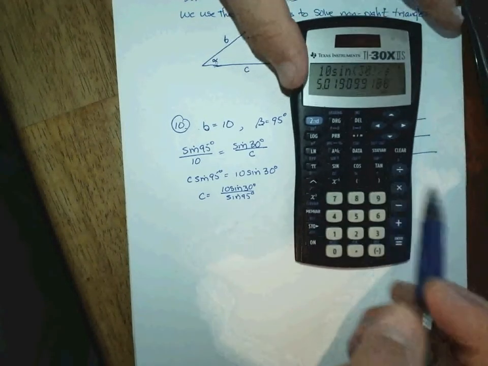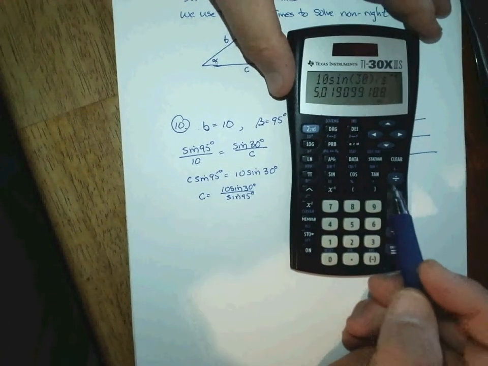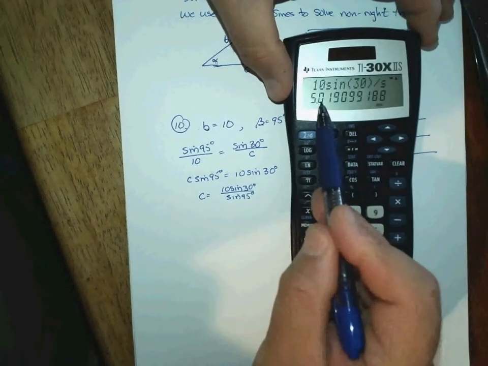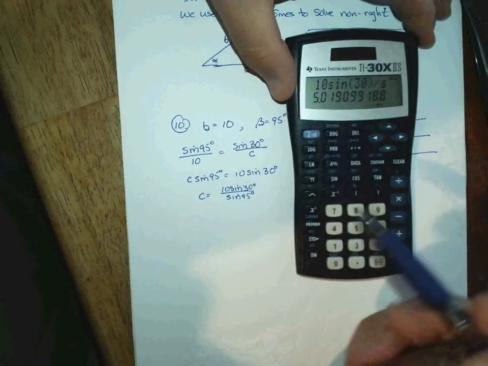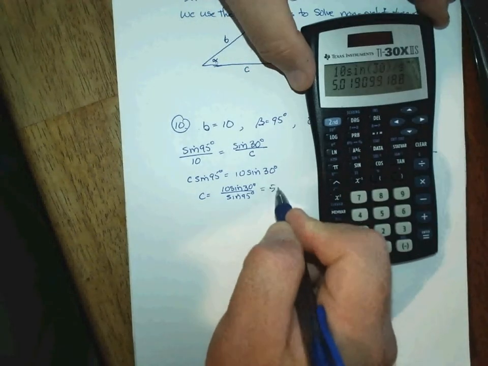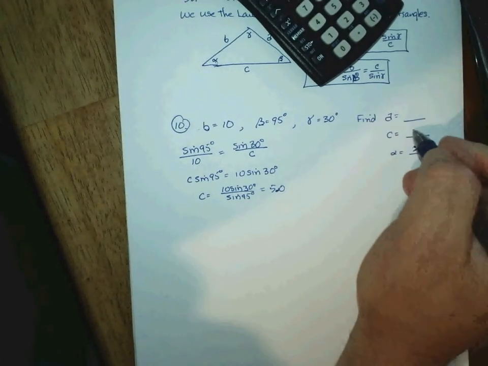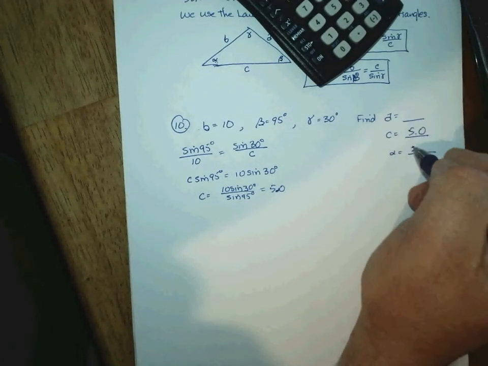Okay. In this exercise, they ask us to round our answer to the nearest tenth. So to the nearest tenth would be the 1 decimal place. That's going to be rounded to 5.0. I'm sorry, C is right here. 5.0 is that side, okay?